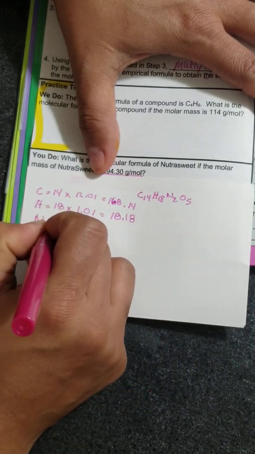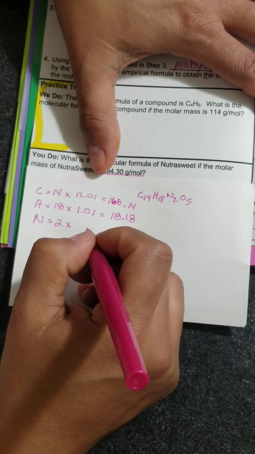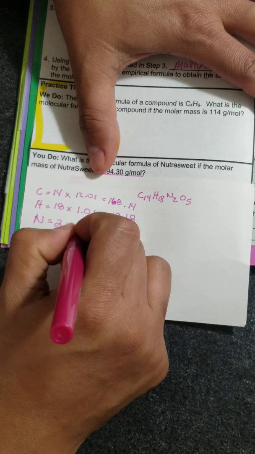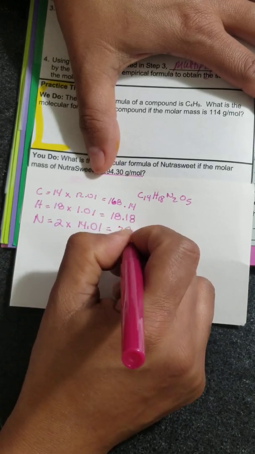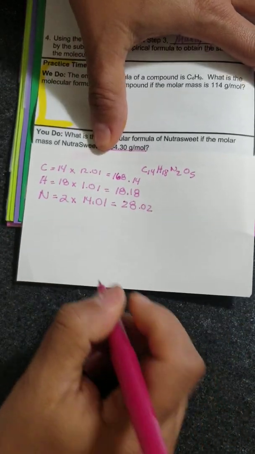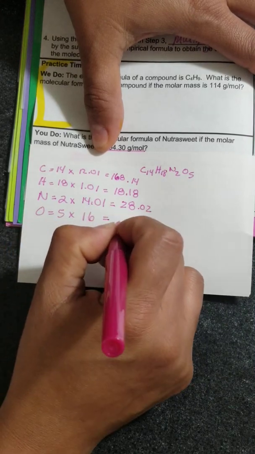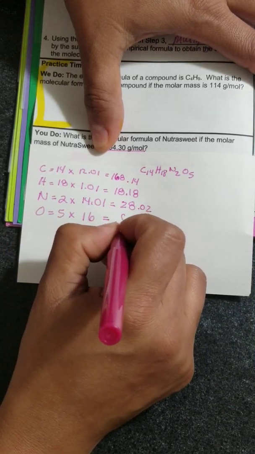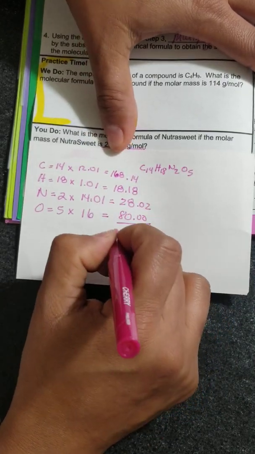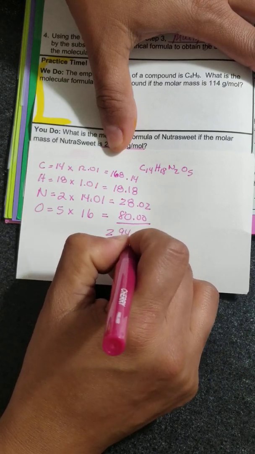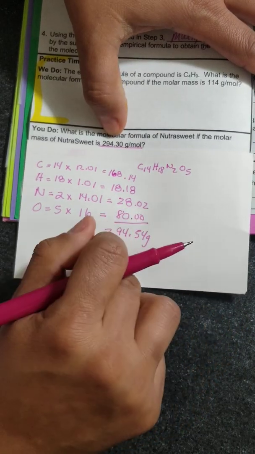The next one is nitrogen. We have 2 of those. And go to the periodic table, 14.01. Multiply that. That comes out to 28.02. Let's keep going. Oxygen, we have 5 of them. Remember, that's 16. And so 16 times 5 comes out to 80. We're going to add them all up together. I get 294.54 grams.